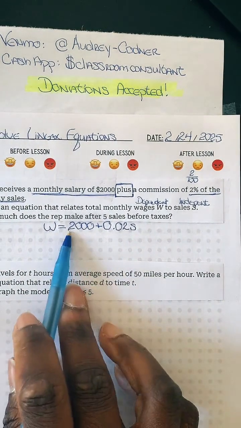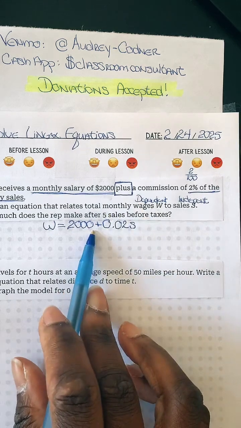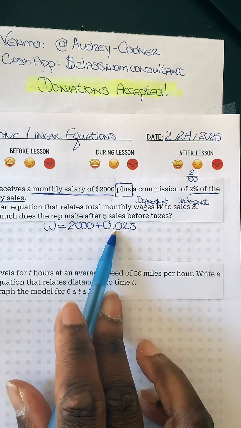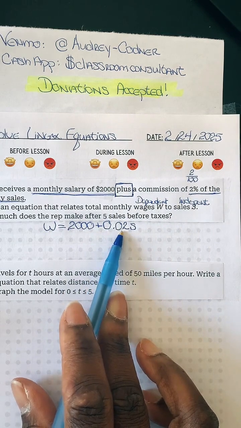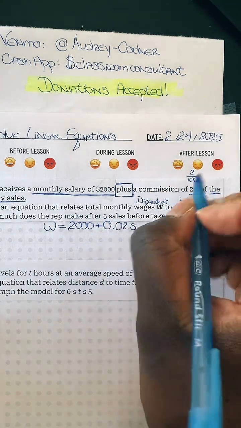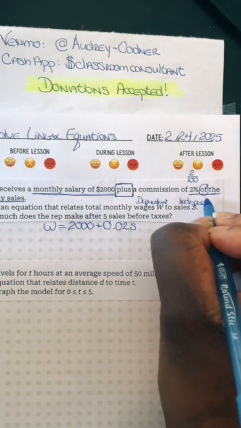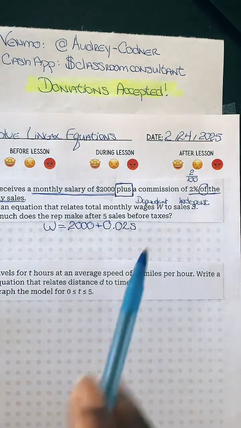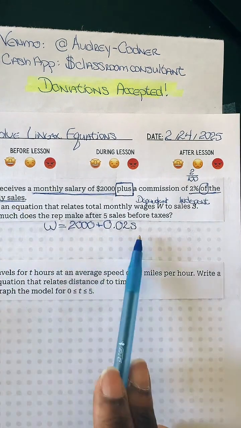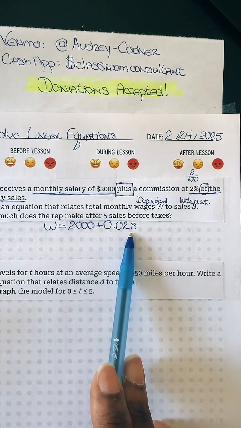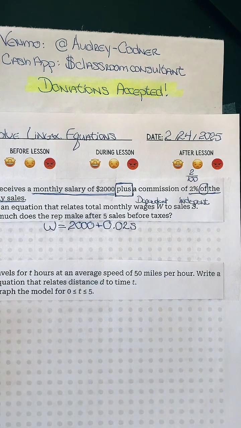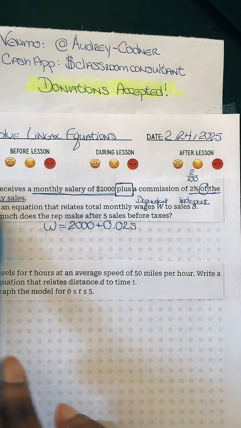Okay, so we start off with $2,000 plus that 2%. Change that 2% to 0.02, and it's 2% of. Remember, of means multiplication. So we're multiplying the total number of sales, which is being represented by the letter S. Move the decimal place 2 places to the left. Good. Okay, nice. So that's our equation. So we finished off part A.